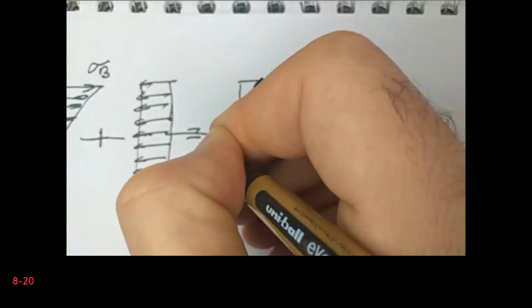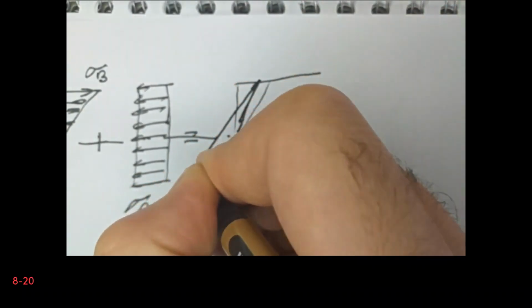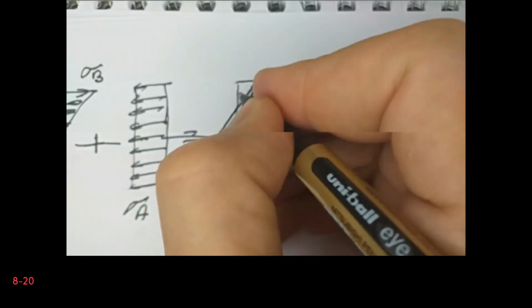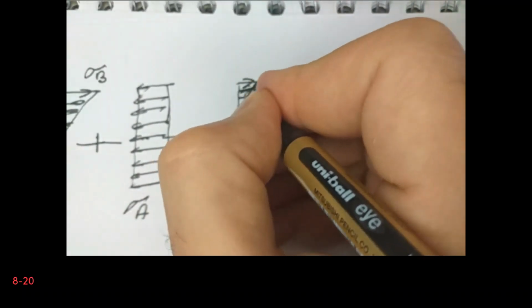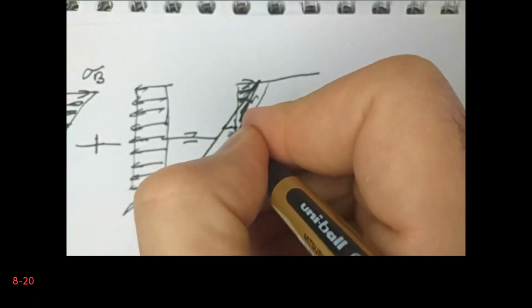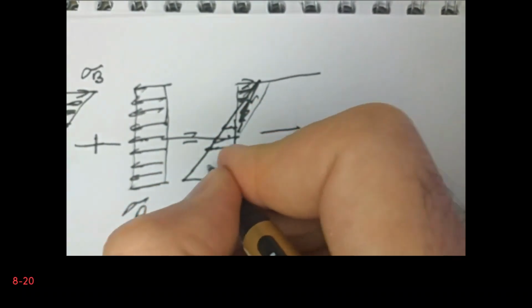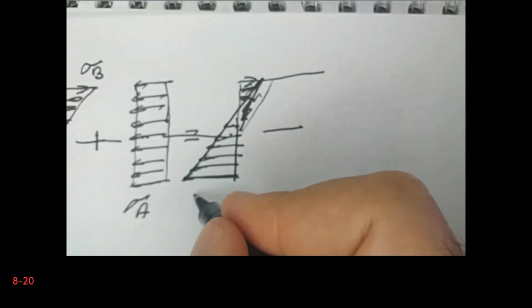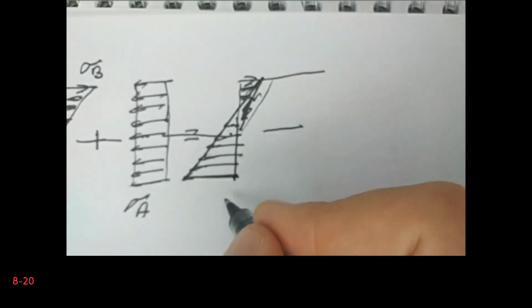So something like this. So we see the maximum compressive stress here and maximum tensile stress here.